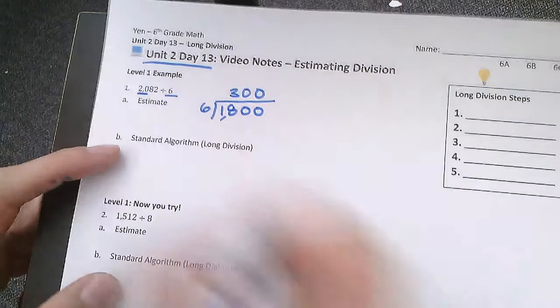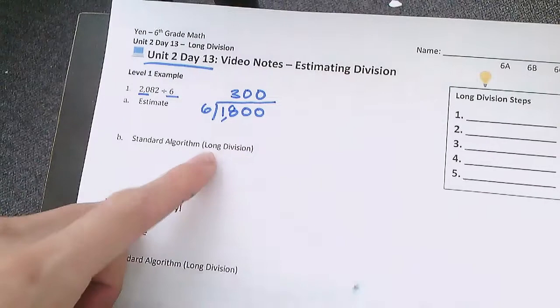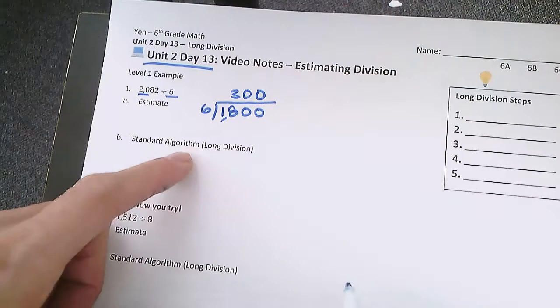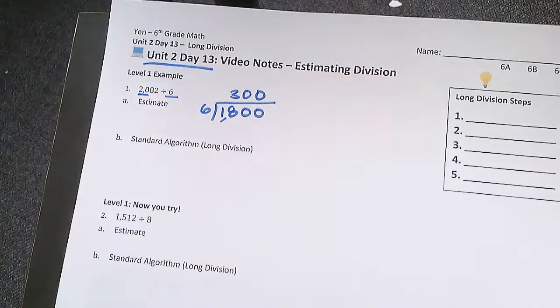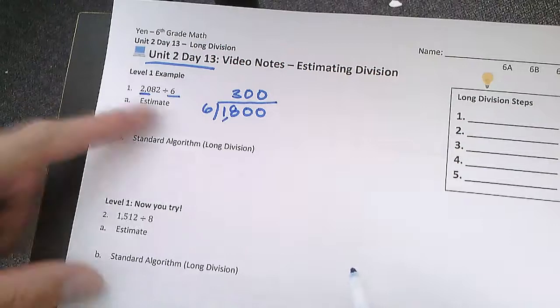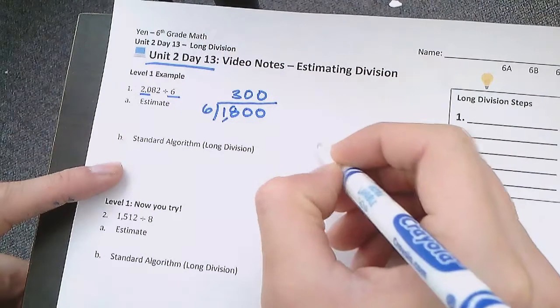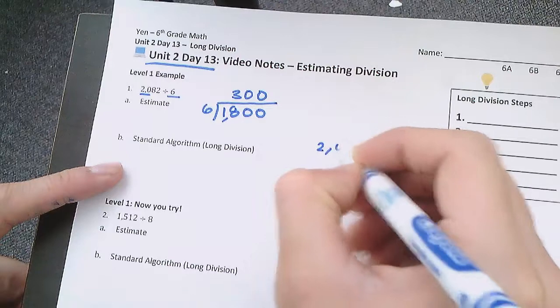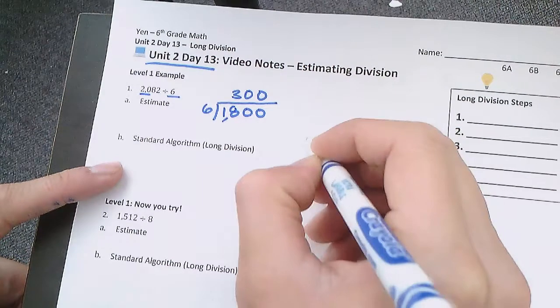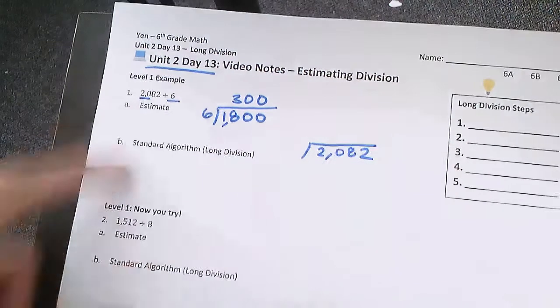Now let's try using the standard algorithm for long division. So standard algorithm is just, I think you probably learned this in 4th or 5th grade, and this is going to be a quick review of that standard algorithm. So the number we're dividing is 2082. Let's write that over here. 2082. And we're dividing it by 6.